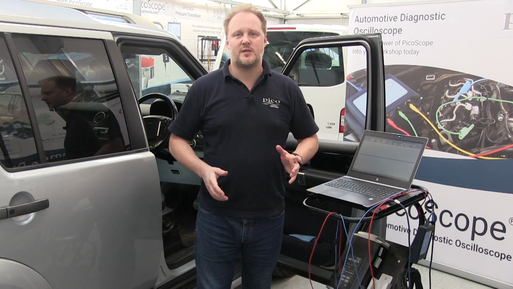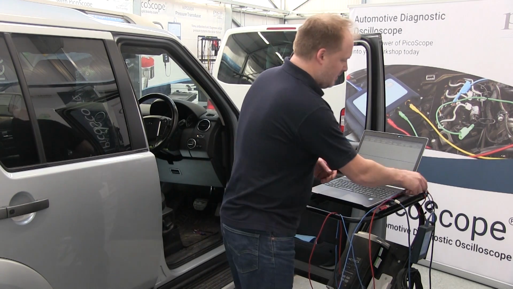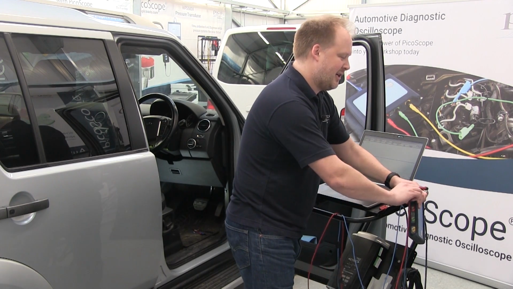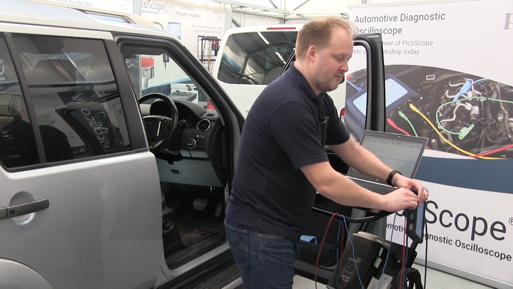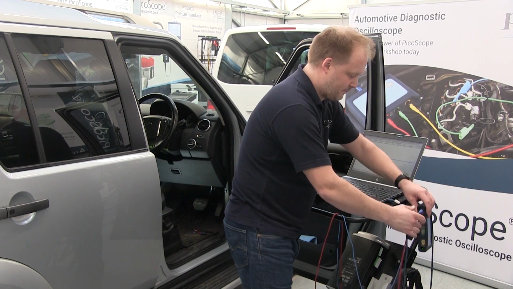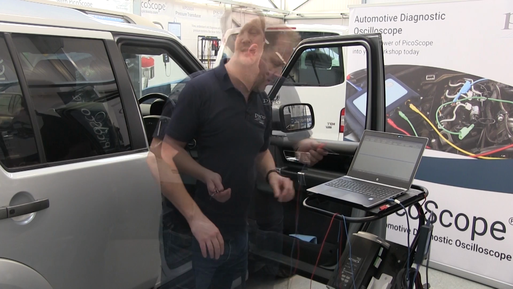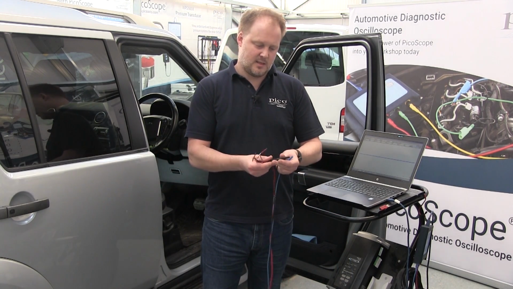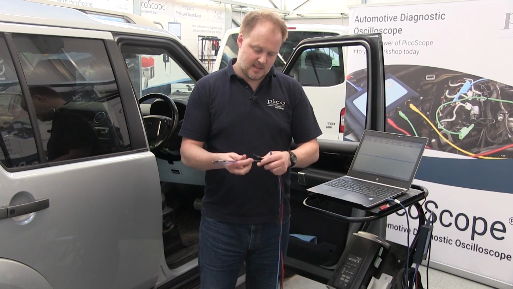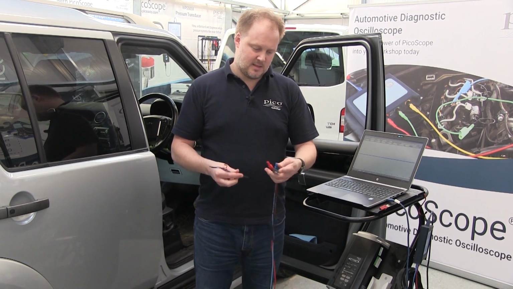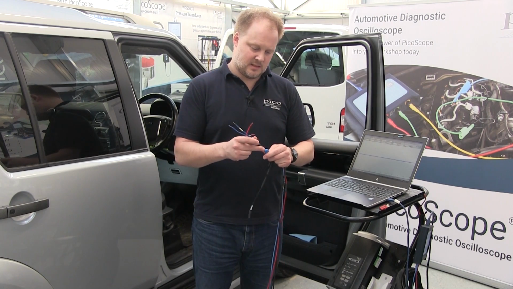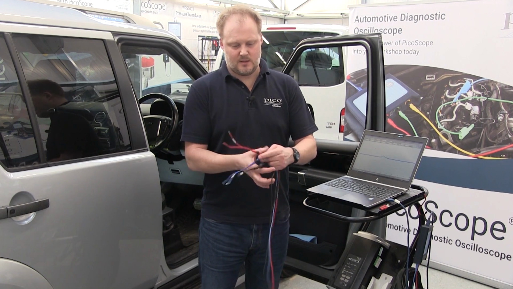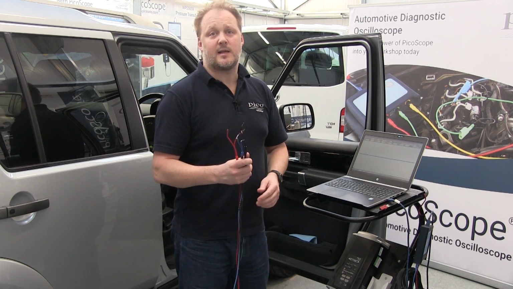So the first thing we're going to do is connect up our scope. We're going to connect our blue test lead to channel A and our red test lead to channel B. So now our test leads are connected to the scope. We're going to connect the two earth fly leads together and add a breakout lead. Then we'll add breakout lead to channel A and to channel B. So we're now ready to pin out at the connector.